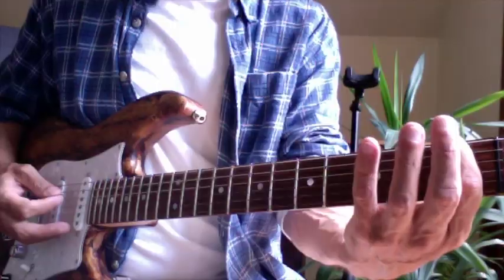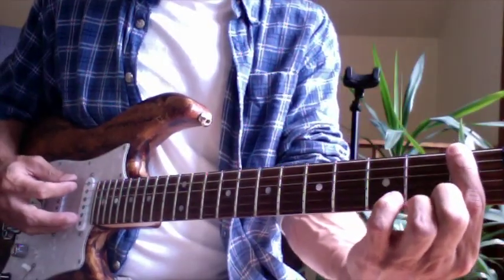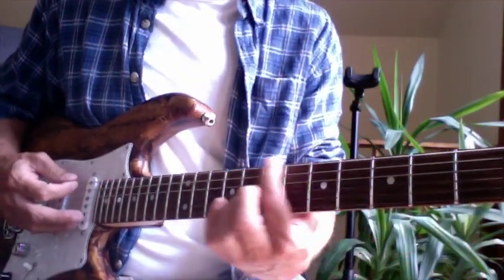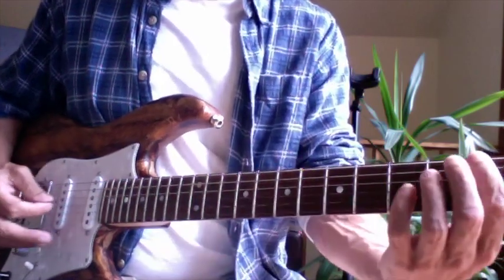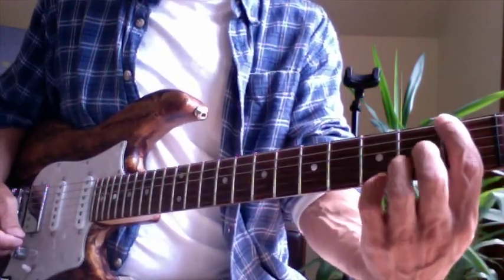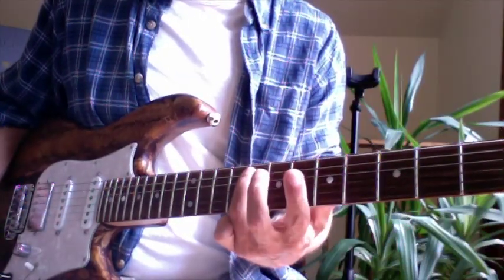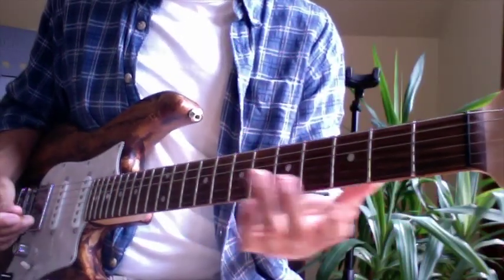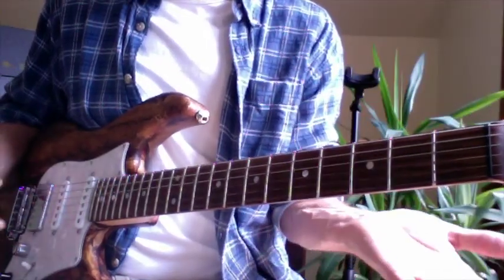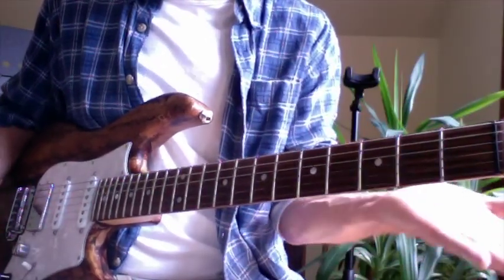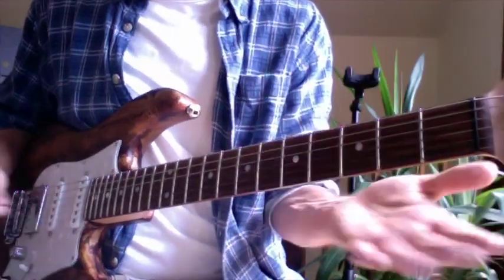So before, when we counted intervals and I used an F root, 4, 5, 6, 7, 8, I want to be clear that if we call F the root, the F notes on every single string are also the root at the same time. Okay? Also, when you count intervals from a different root other than F, you do it exactly the same way. Just want to make sure that's clear.